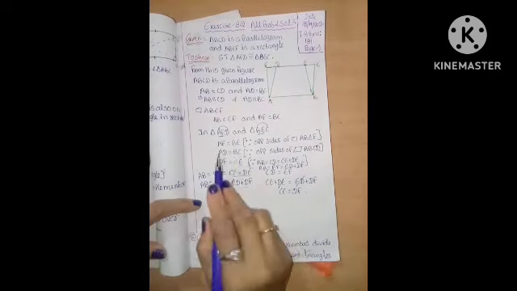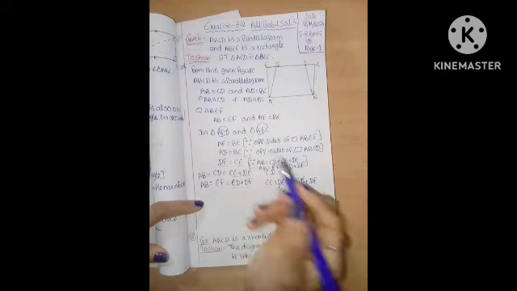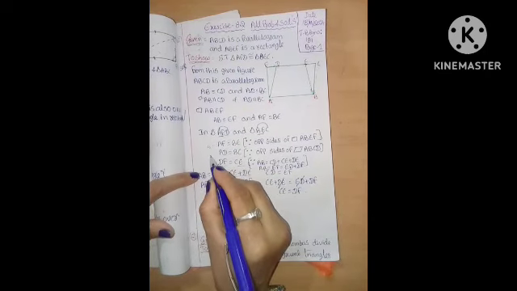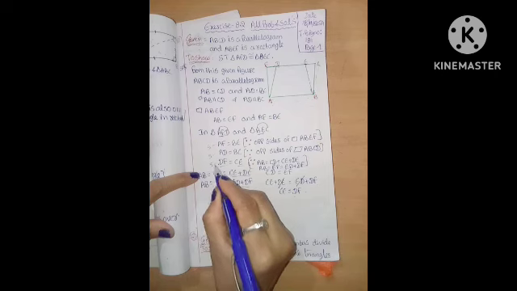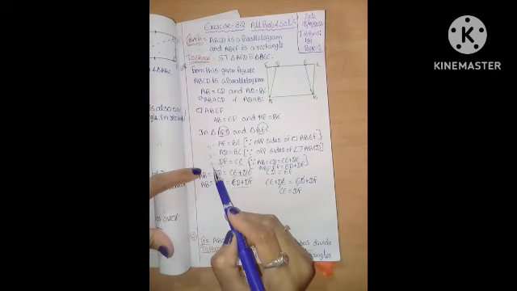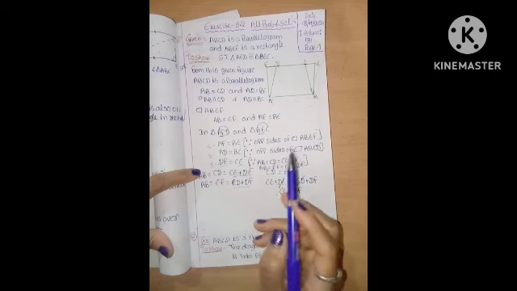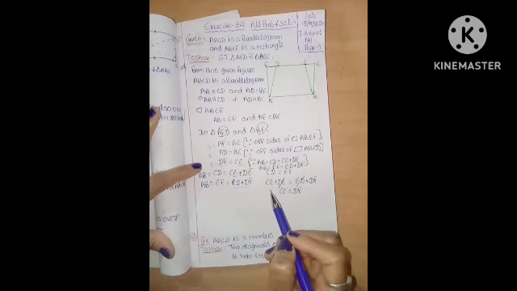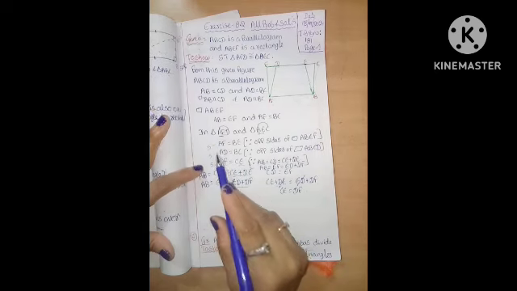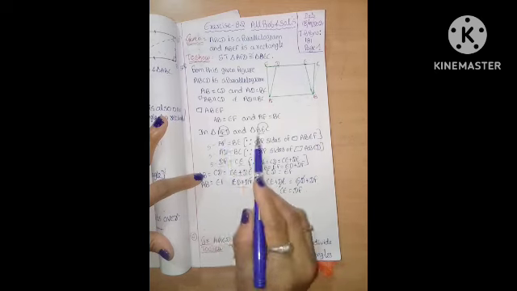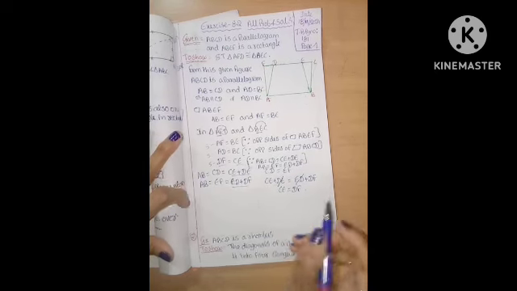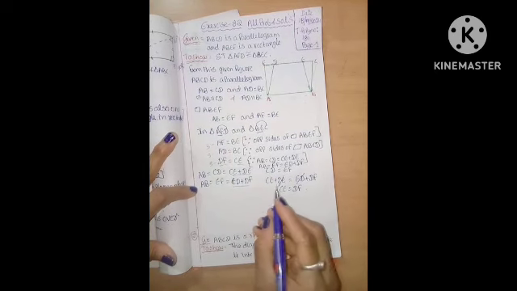In these two triangles, this is the side and the next side. All are sides only, three sides. So which congruence rule are we using here? According to the SSS congruence rule, these two triangles are congruent triangles.